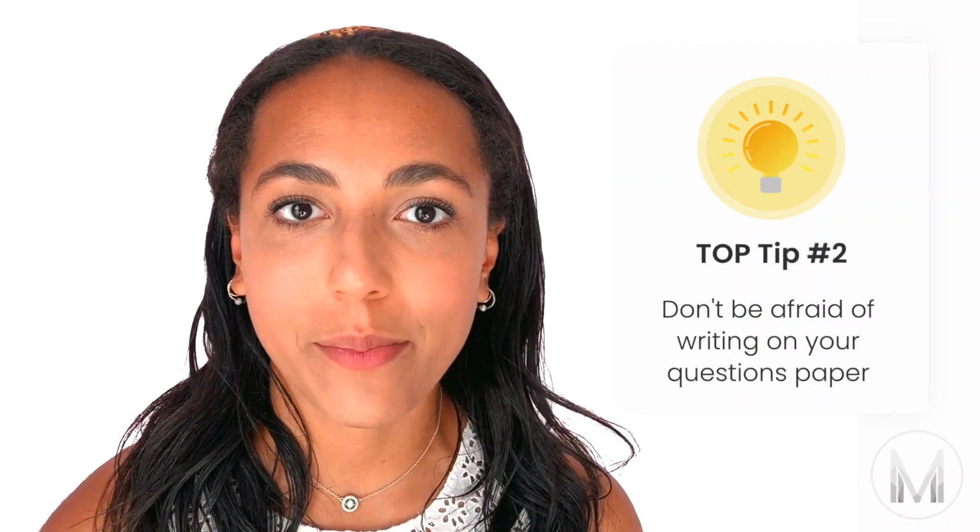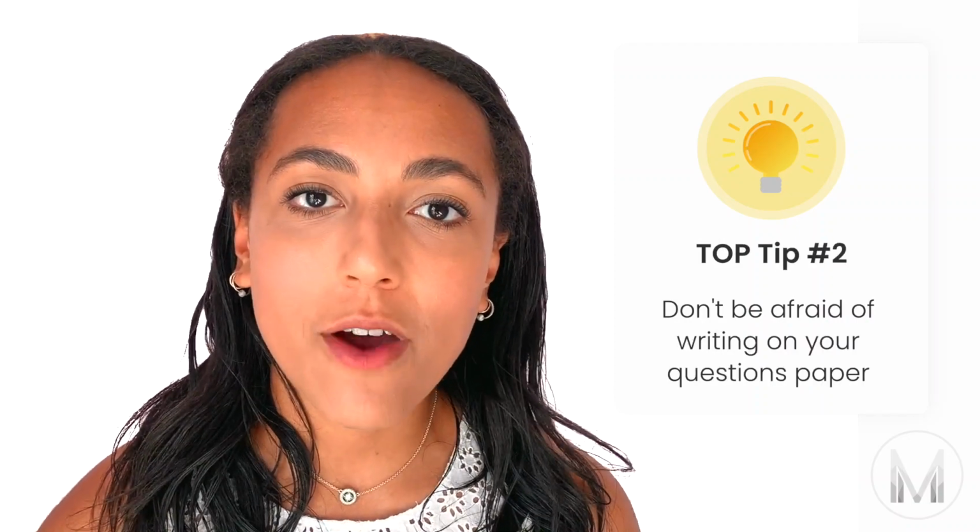Tip number 2 is don't be afraid to write on the question paper. In the BMAT, you won't be given any rough paper to do things like working out, so you'll need to be used to writing key information right onto the question sheet. Make sure to write down the important bits of information, but don't get carried away writing down things that are unnecessary.